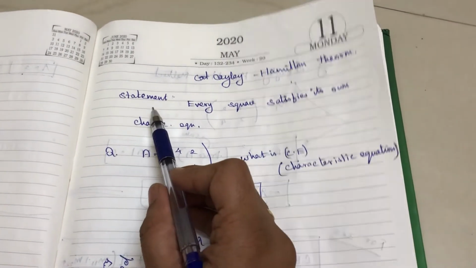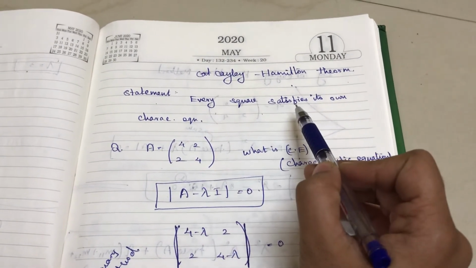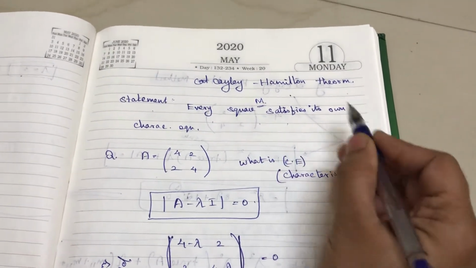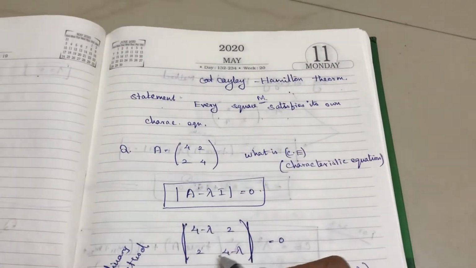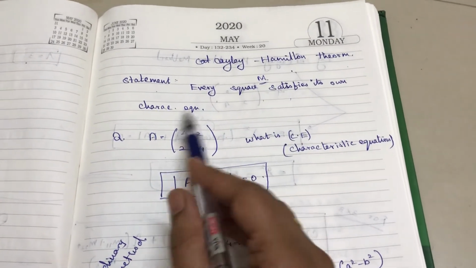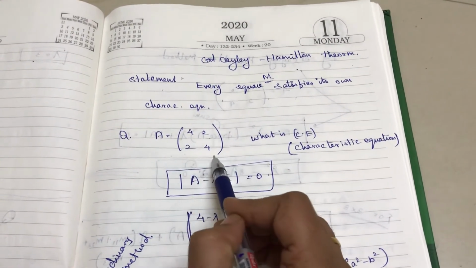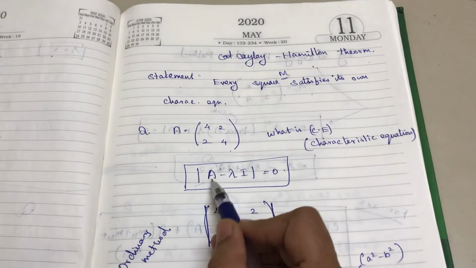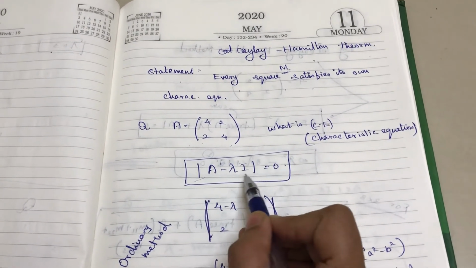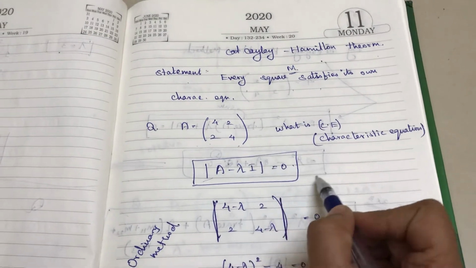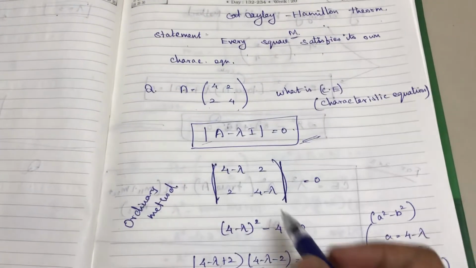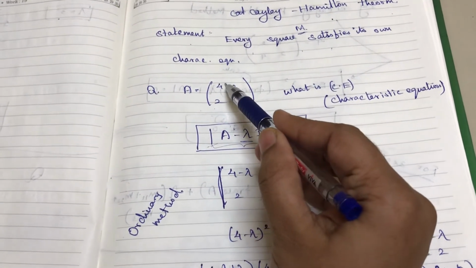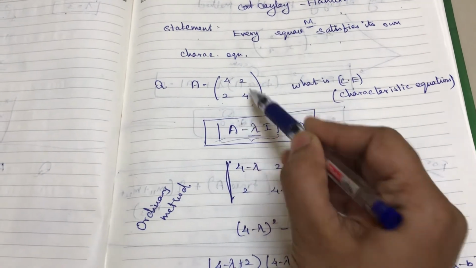What is the statement here? Every square matrix satisfies its own characteristic equation. How is this possible? Let's see that. Let me consider a matrix A = [[4, 2], [2, 4]]. What is the characteristic equation? It is the determinant of A minus lambda times I equals 0; this is the characteristic equation. For finding that, as I already told you, just put the diagonal element minus lambda.